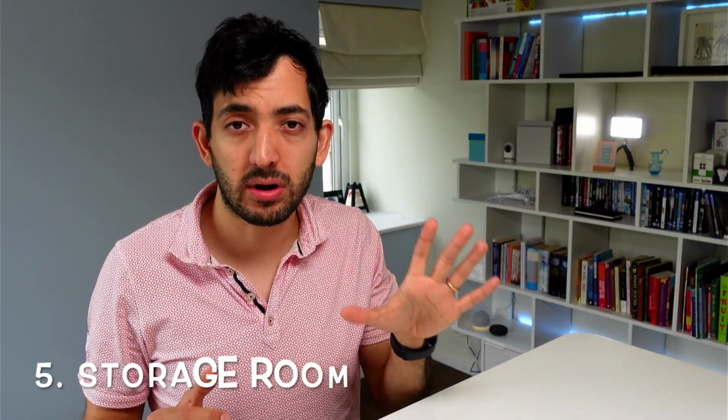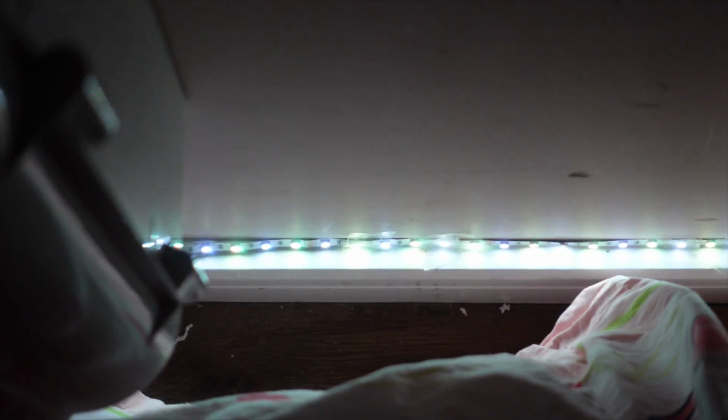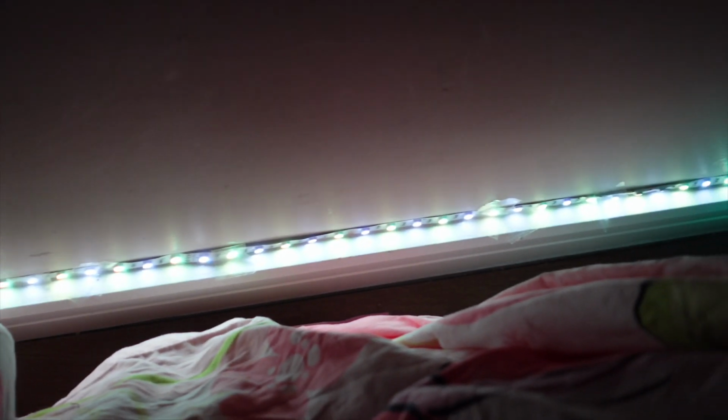The fifth place I would put an LED light strip is a storage room that doesn't actually have any light. In most homes, at least here in the UK, there's either one light or actually no light under the cupboard. So if you're looking for your shoes, your jacket, or whatever you're trying to get, you can't see anything in this room. So I installed an LED light strip in here. I'm not too happy with the quality of the one I've got. It was one of the cheap ones from Amazon. I'm probably going to replace that in the future.